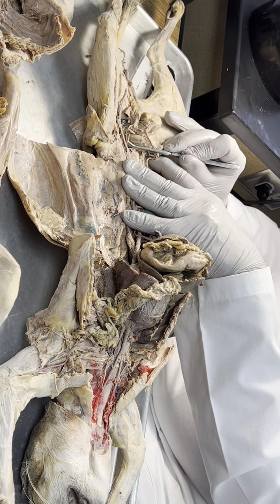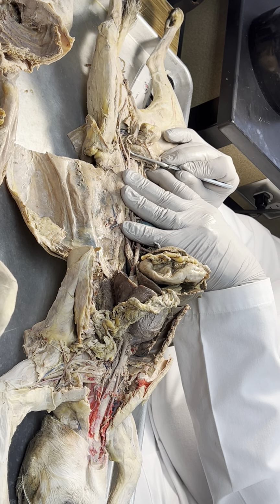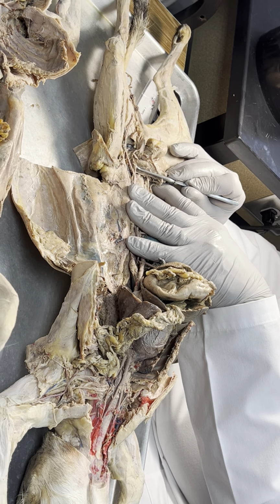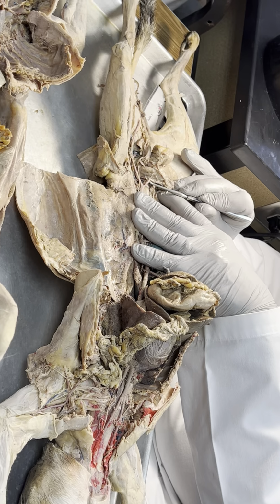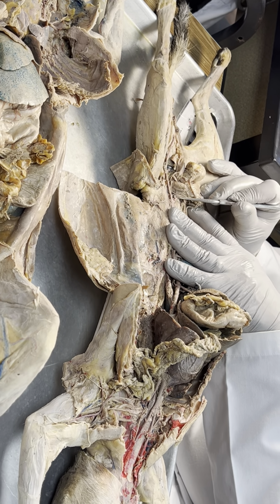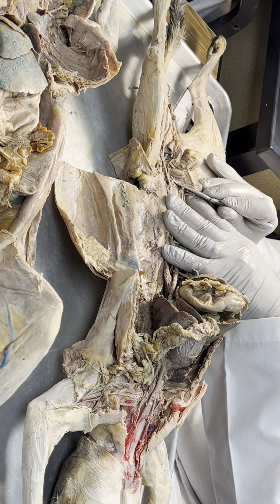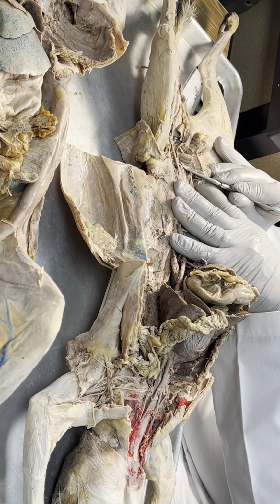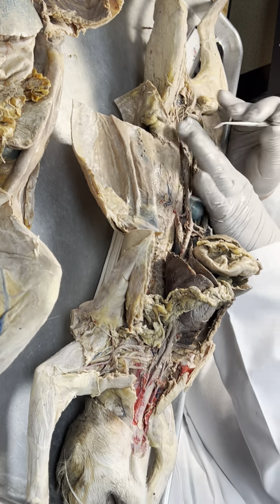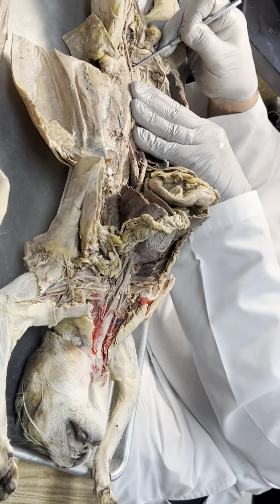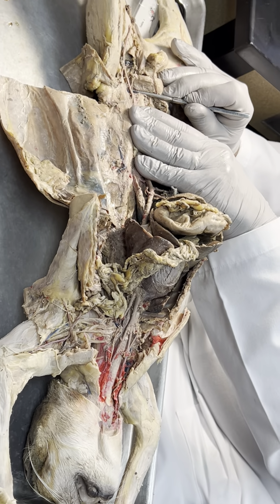Left internal iliac. Right external iliac. Right internal iliac. And there it is, way down deep in there. There's the caudal.